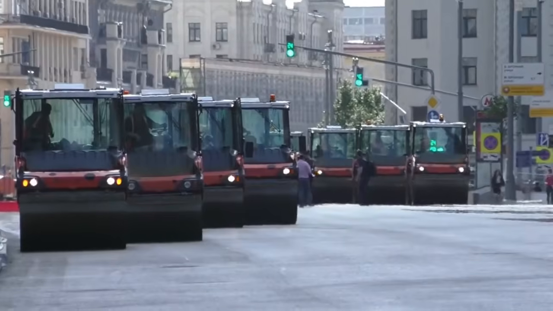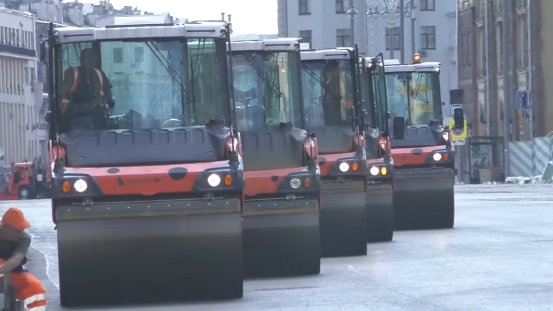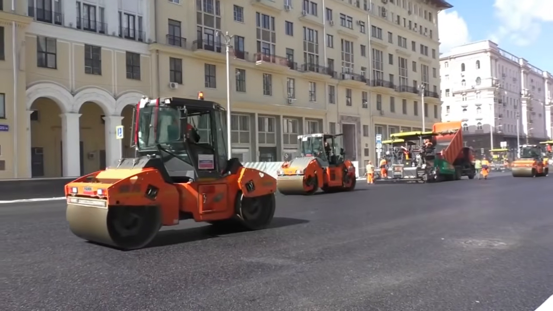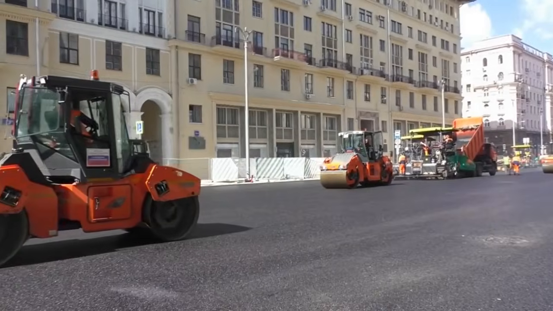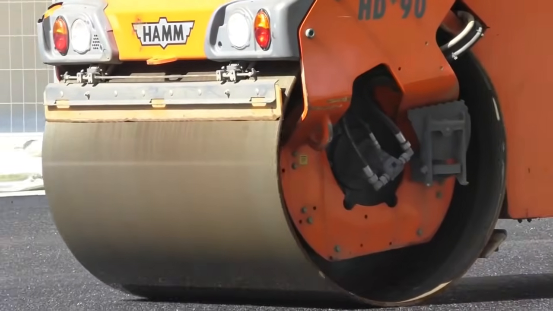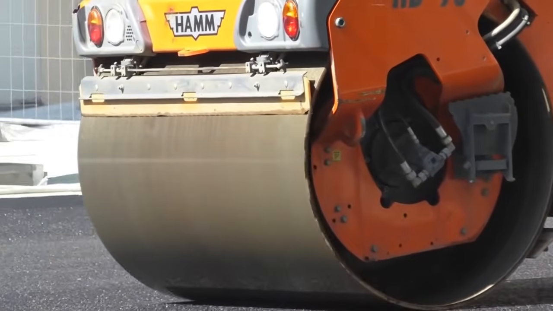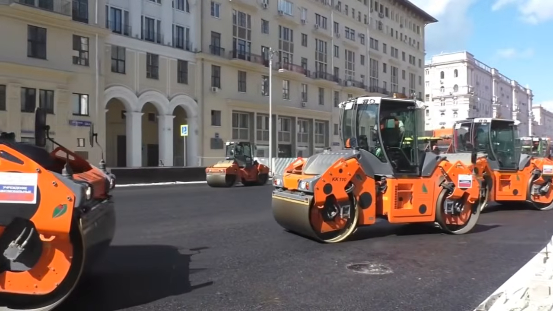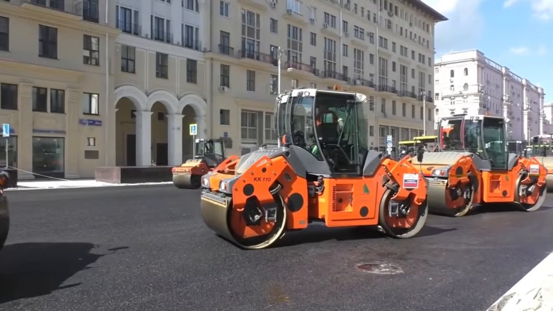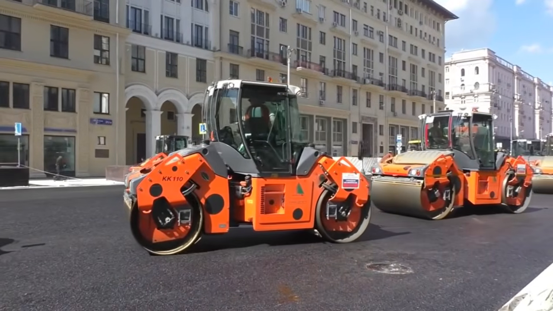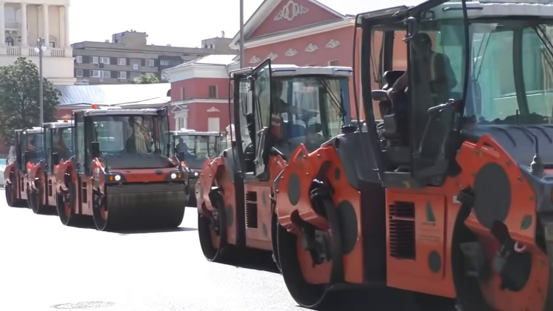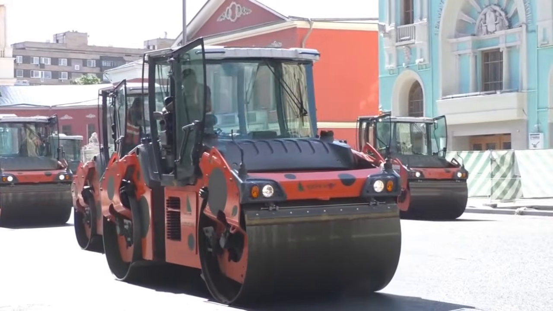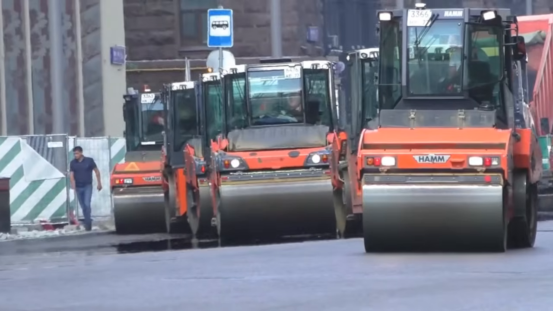Compaction. As soon as the mix has been laid on the surface, the compaction shall be done with the help of a set of rollers moving at a speed not exceeding 5 km per hour, following close to the paver. Rolling sequence shall be as established during the laying trial stretch. The compaction shall be completed before the temperature falls below the rolling temperature, 90 to 100 degrees Celsius. The joint shall be rolled immediately behind the paving operation.